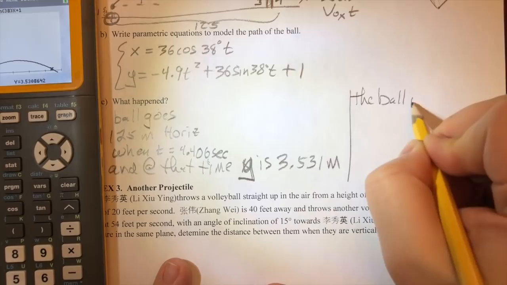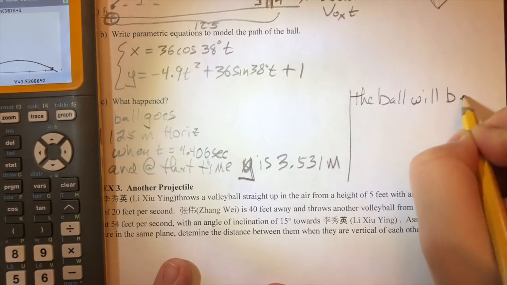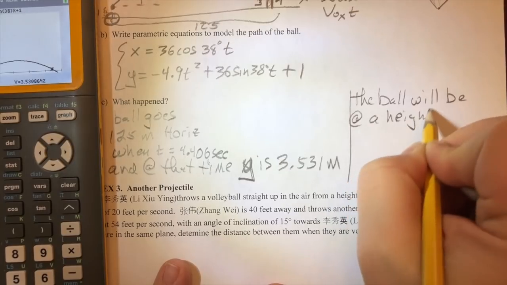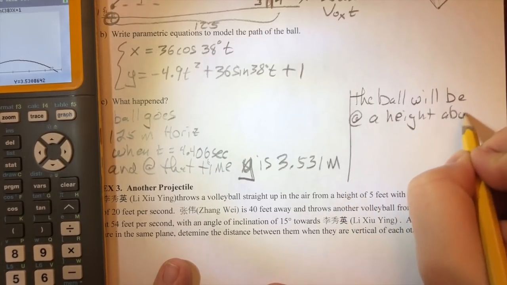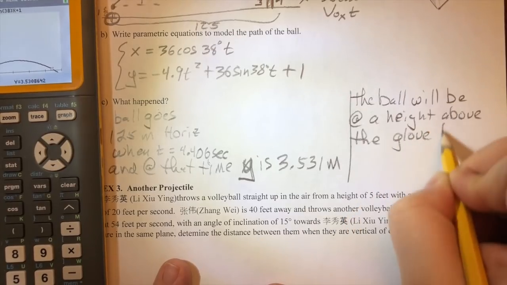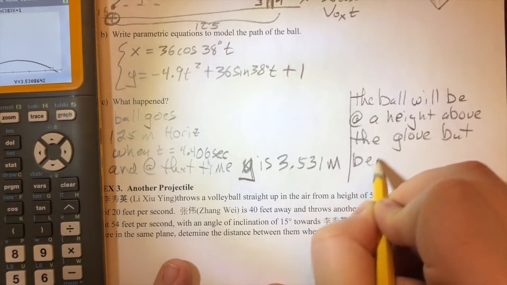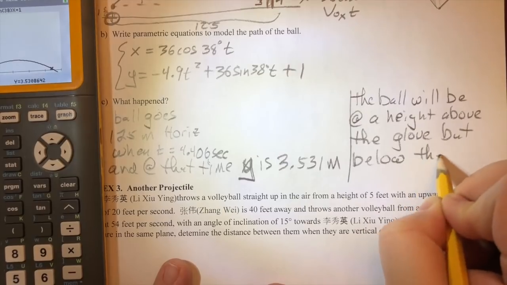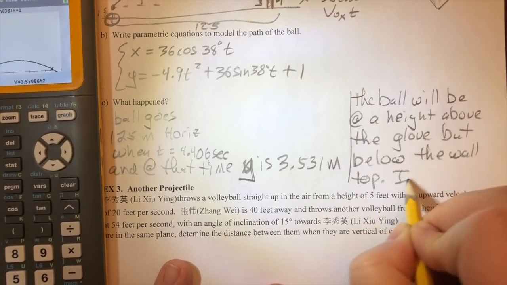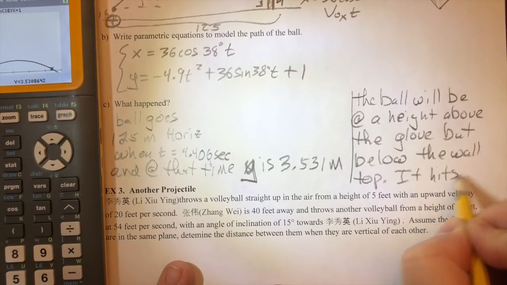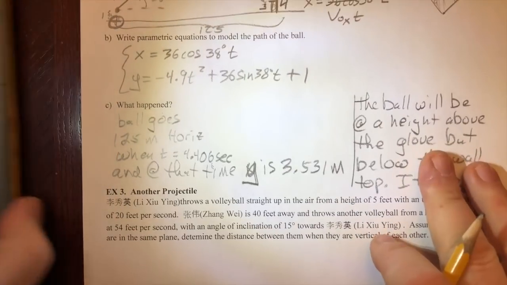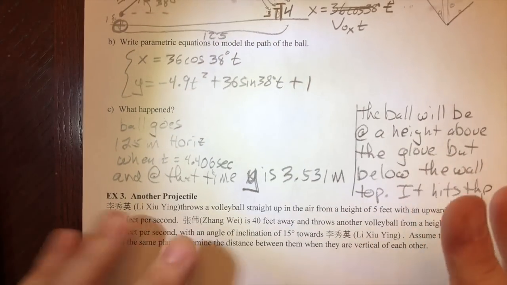So to summarize, the ball will be at a height above the glove, but below the wall top. It hits the wall.